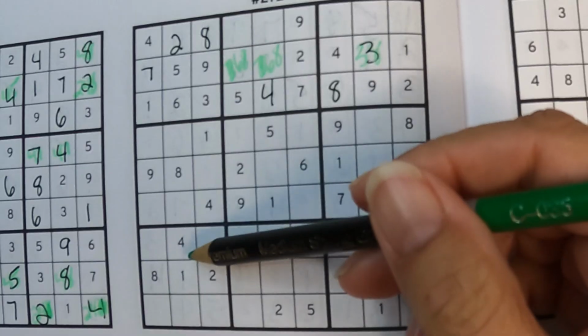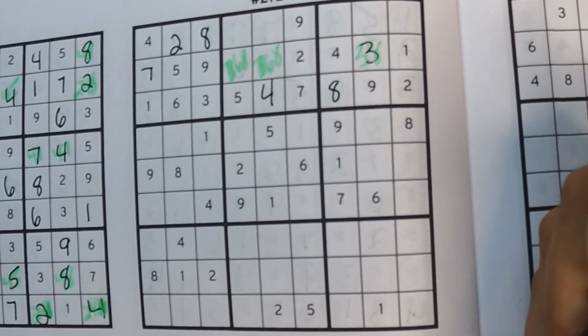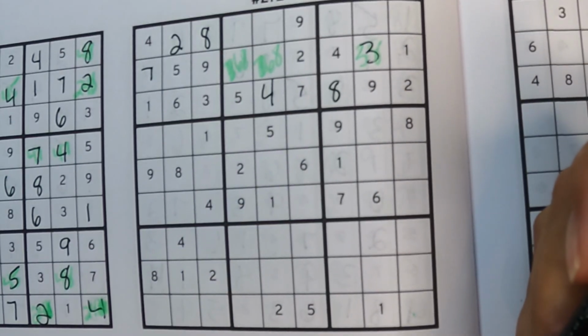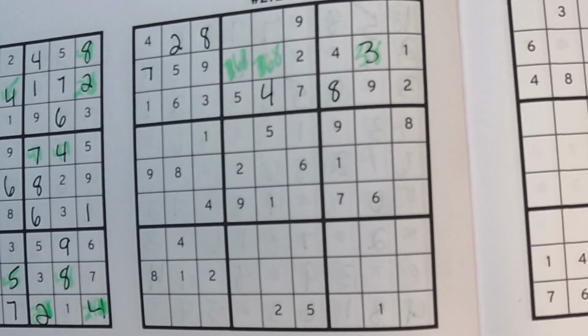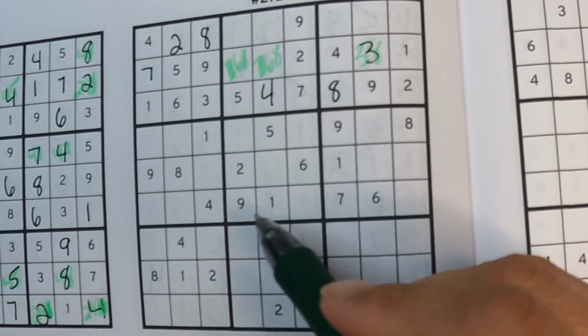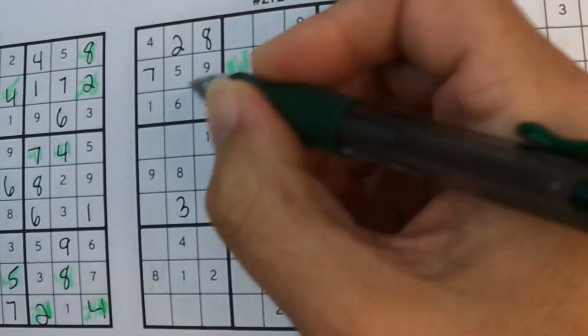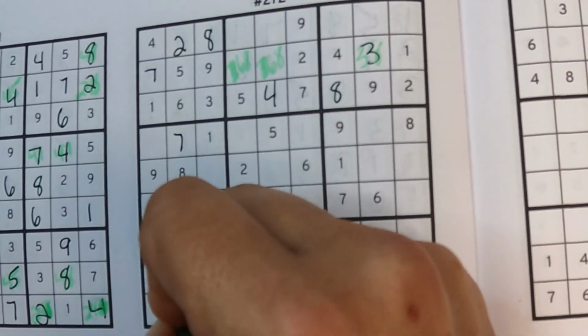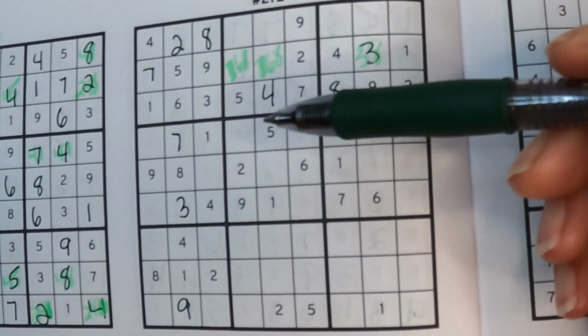For this column, we're missing 3, 7, and 9. We've got 7 and 9 here, so this is our 3. That 9 makes this our 7, 9.